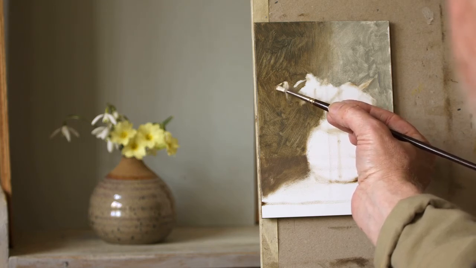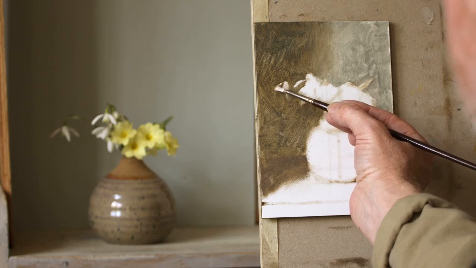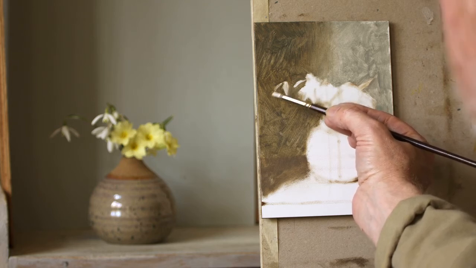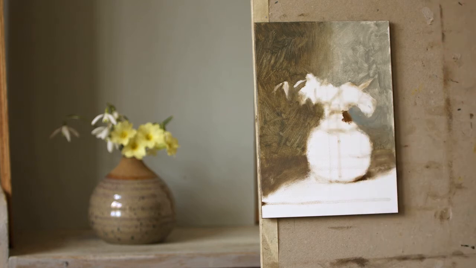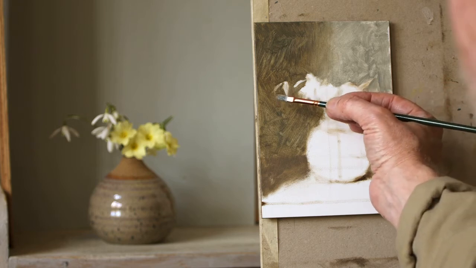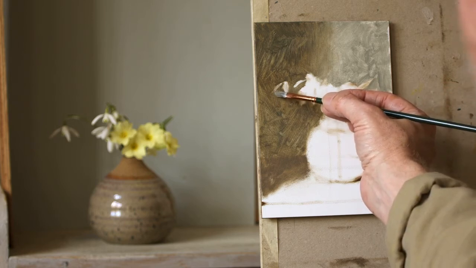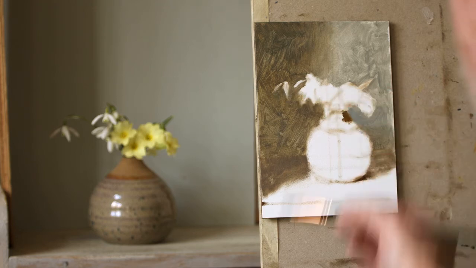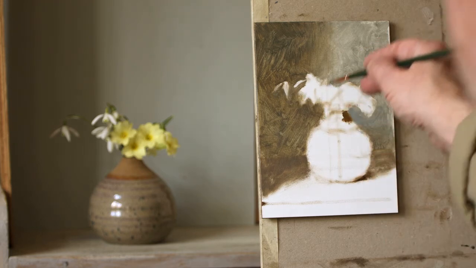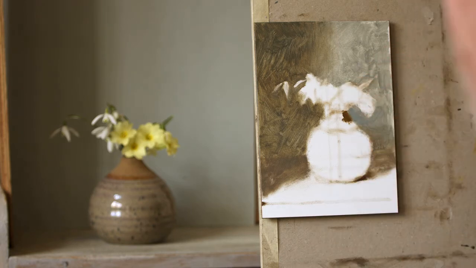This petal is going into shadow, so I need to drop the chroma quite a bit. Don't want to spend too long on these because I have a feeling they won't really need it. Because I think when you come to look at the painting, this area is going to be the most interesting bit. I just want to make sure these are well done enough that they work in the painting. I don't want to spend too long on them right now.